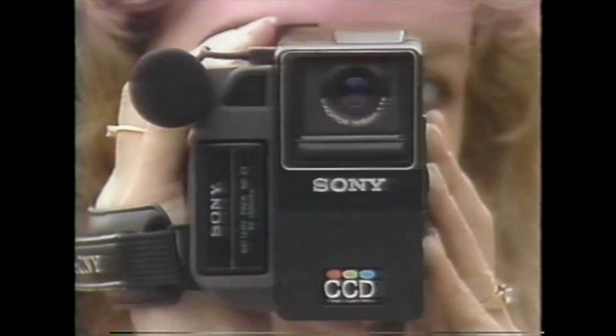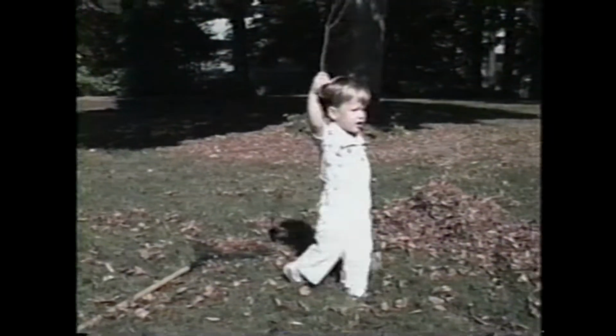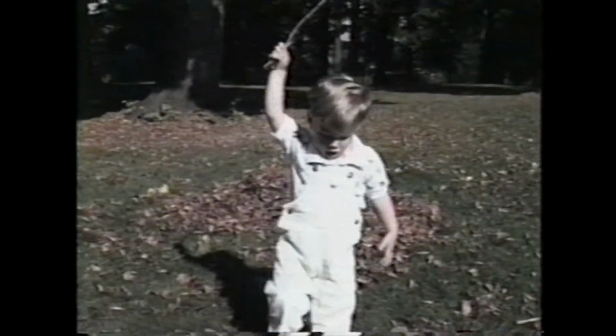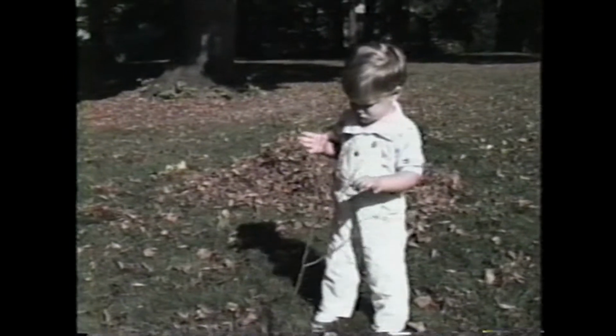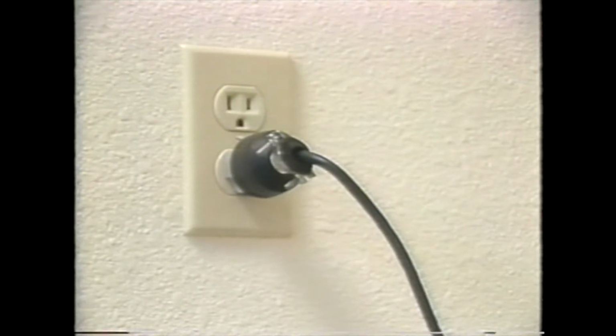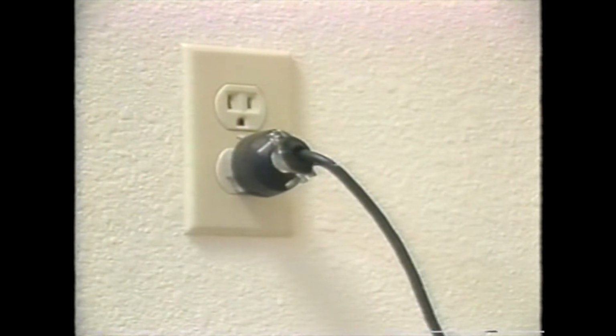Even with today's highly sensitive cameras, lighting can be a problem sometimes. Always try to keep your light source behind the camera, and this way you'll avoid the silhouetted shots. Indoors, adding an extra light can really improve your video, but watch the cords. Children and even adults could trip over them.